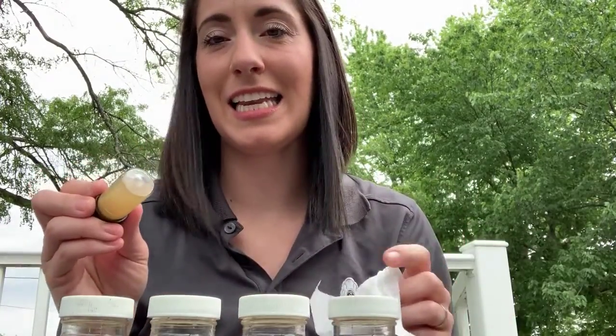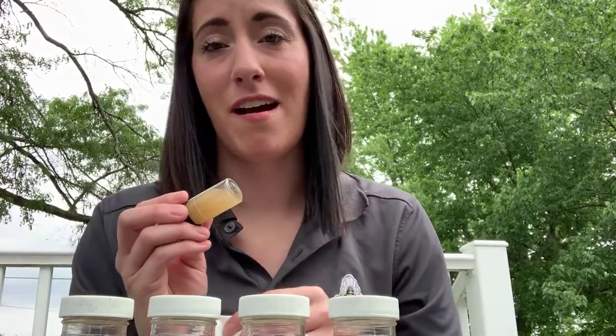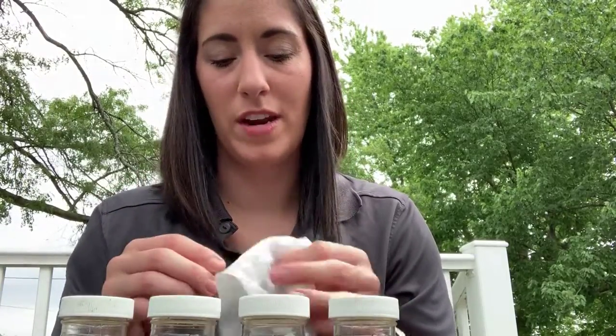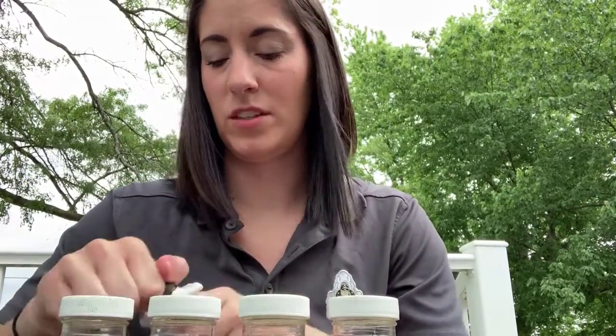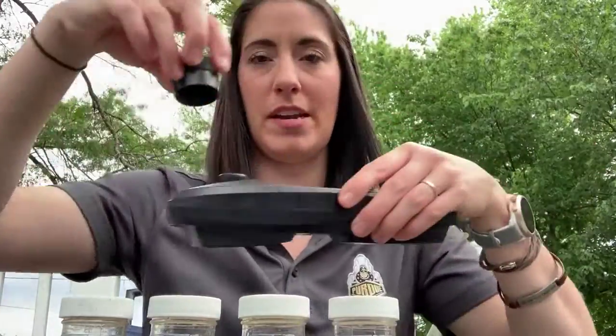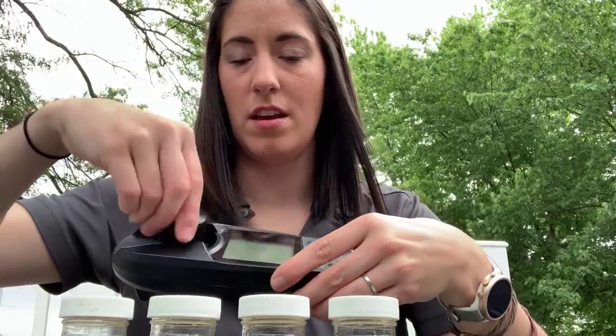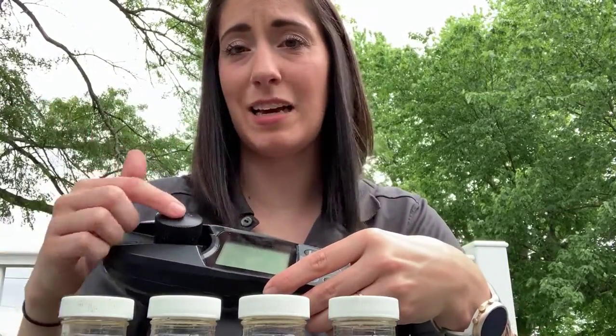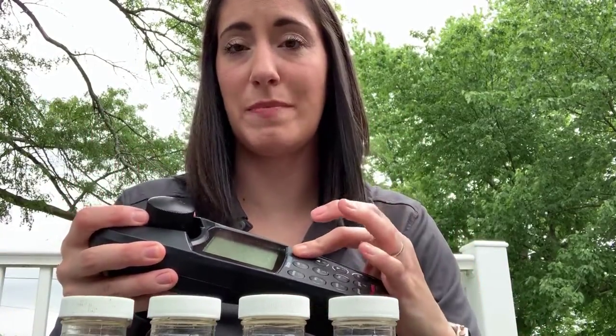Since it's light and your fingerprint on glass can reflect light, we don't want to reflect anything accidentally. So we're going to wipe any fingerprints off, put it in our turbidimeter, cap it up so no extra light can come in from anywhere else, and then we're just going to press measure. It's going to give us a number. Okay?